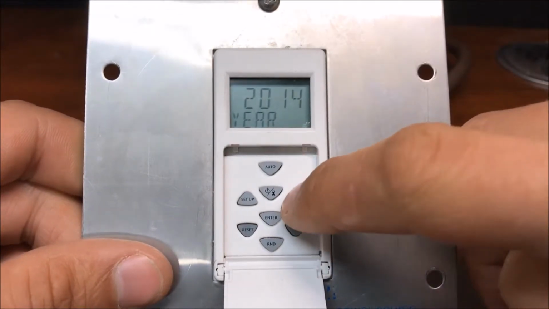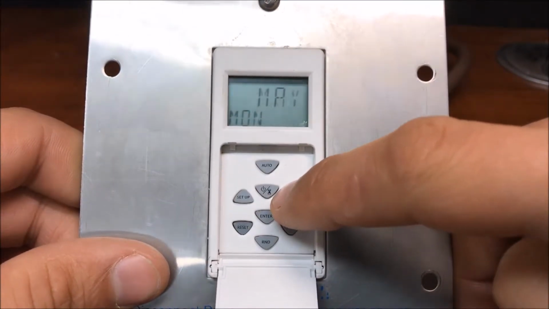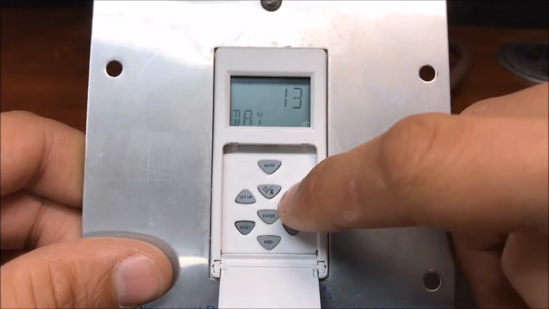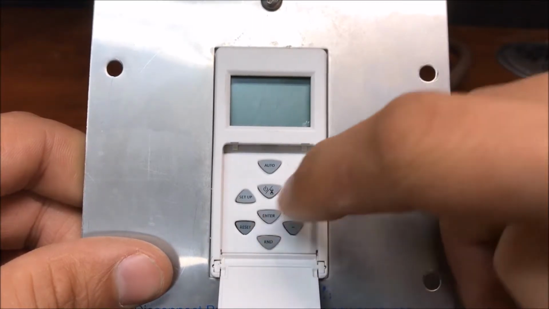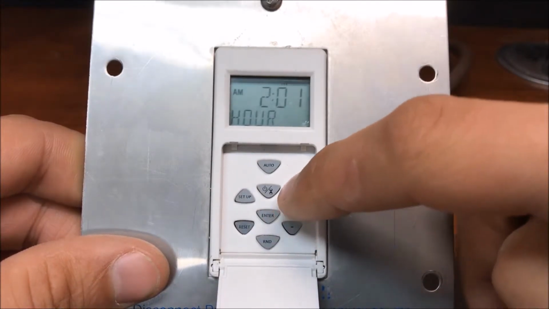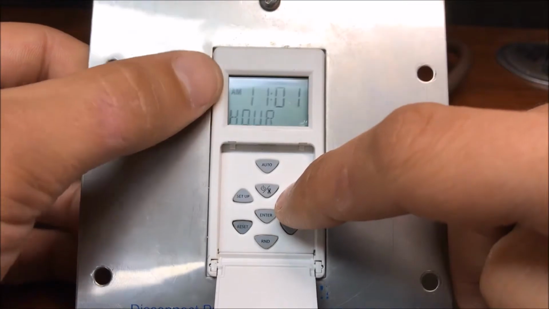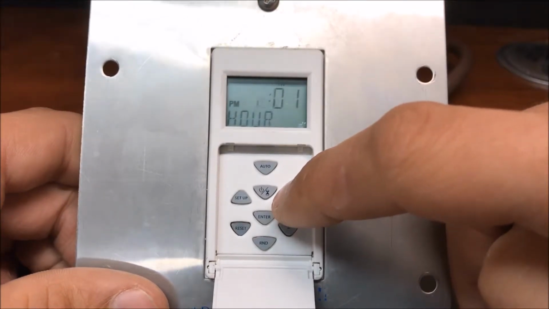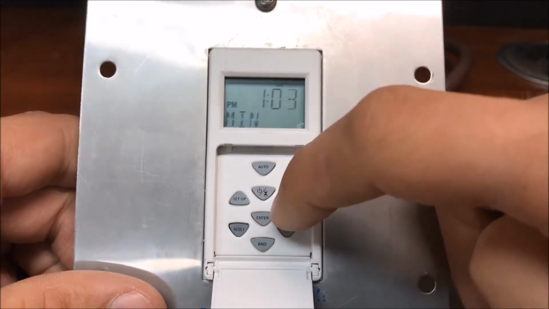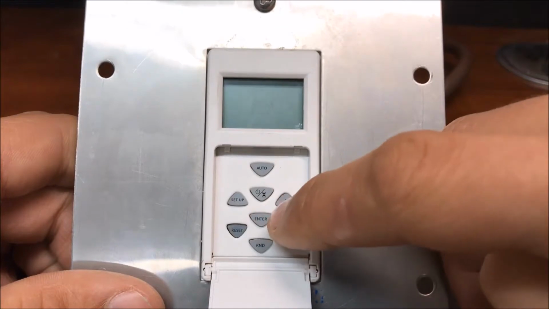So the year is 2018. We'll scroll up to 2018, hit enter. The month is August, so scroll to August, hit enter, and today is the 16th. So scroll up to 16, hit enter. Now here we have the clock set up, you hit enter, and it is currently 1:15 p.m. You note the AM and PM over here on the left, so you can get that right. So 1 p.m., hit enter to get the hour set up, and then we have the minutes. Scroll up to 1:15. For us, we'll hit enter, and that's that.